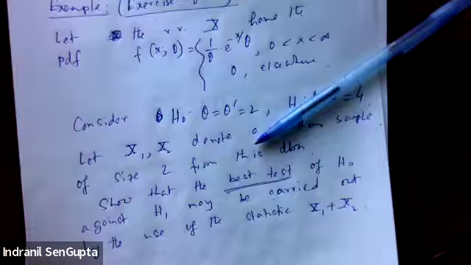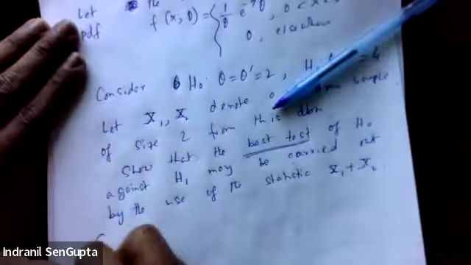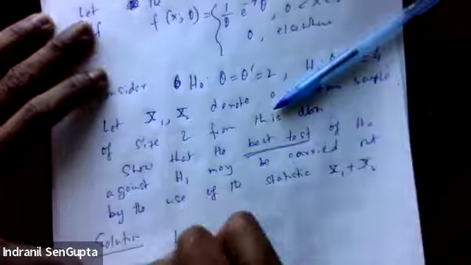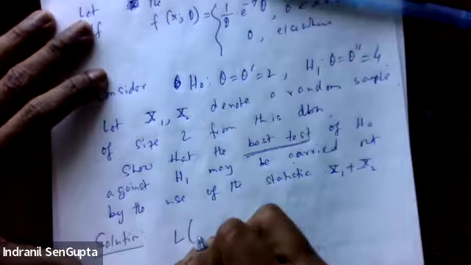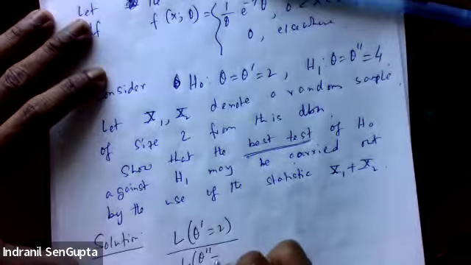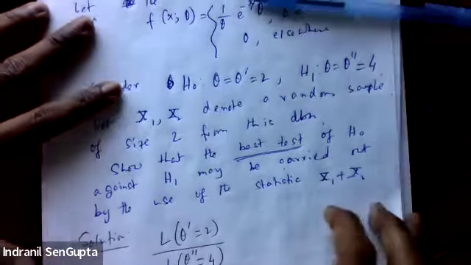The solution will be very similar to what we have done before. I'll start by writing L of theta prime, which is 2, over L of theta double prime, which is 4. Let's compute this.